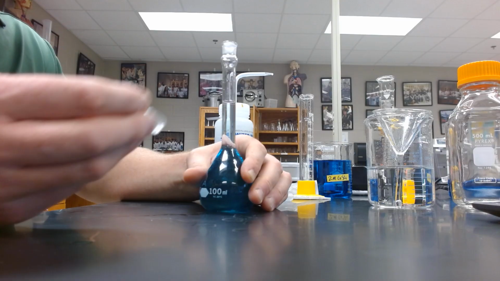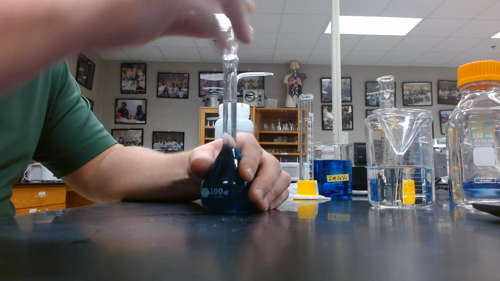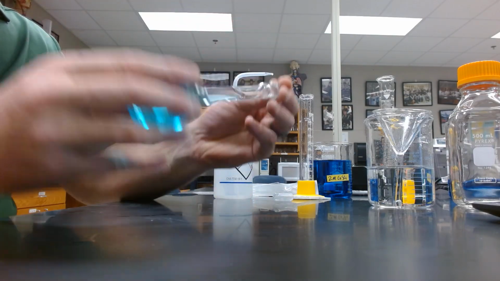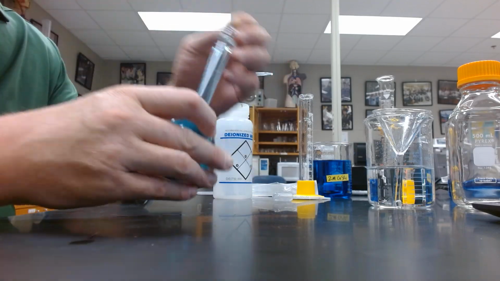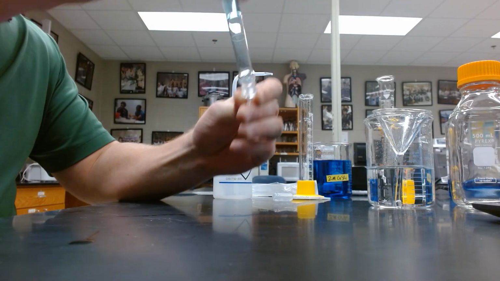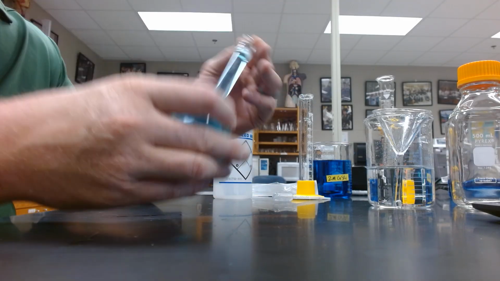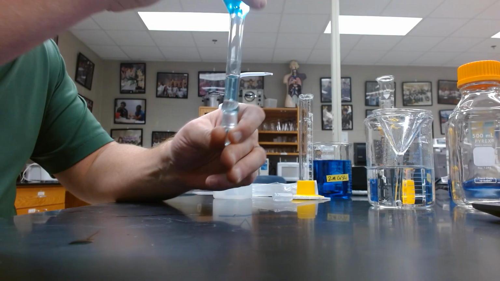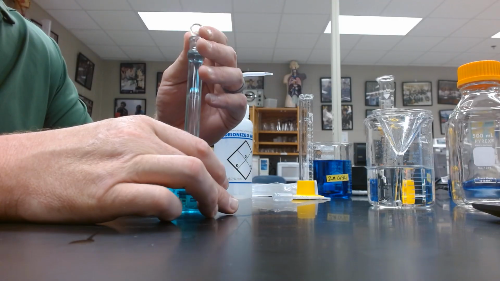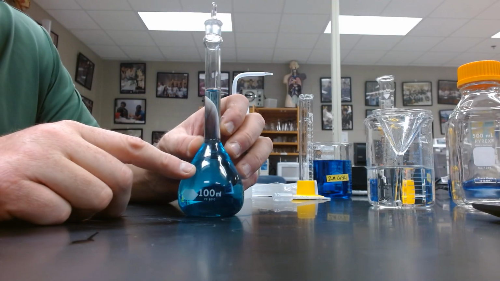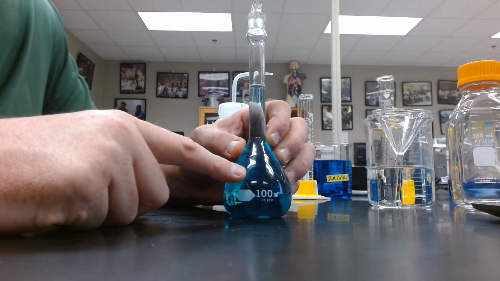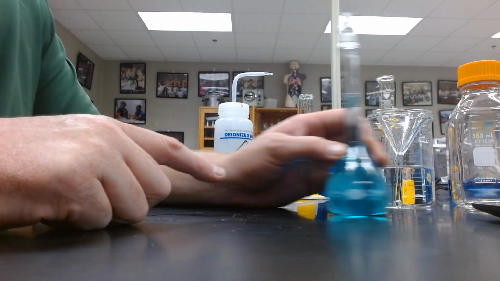Our final step is we're going to cap it, and then we are going to invert about 5 times. So this will allow the solution to mix. So we have made our solution. This is 0.33 molar copper sulfate, 100 milliliters.